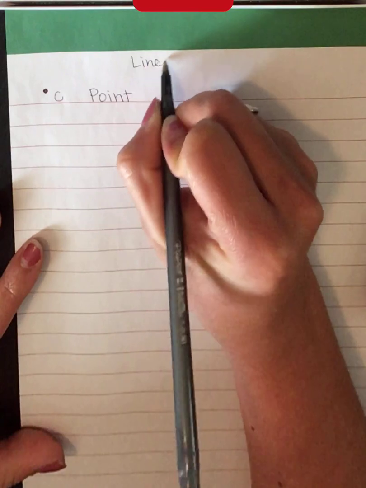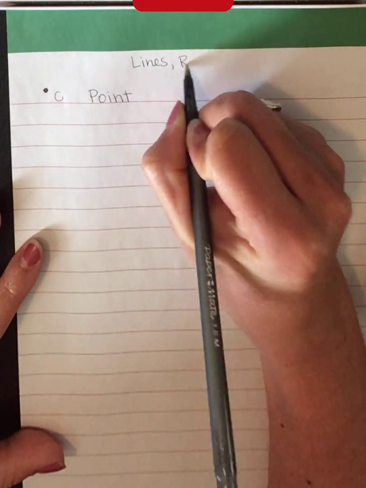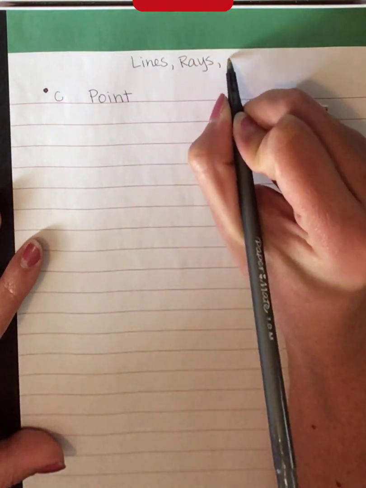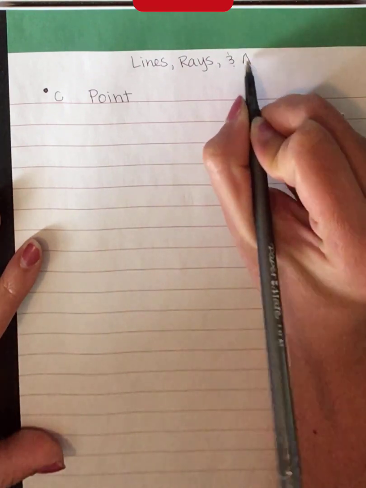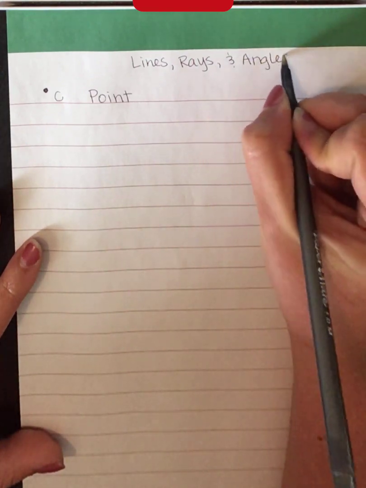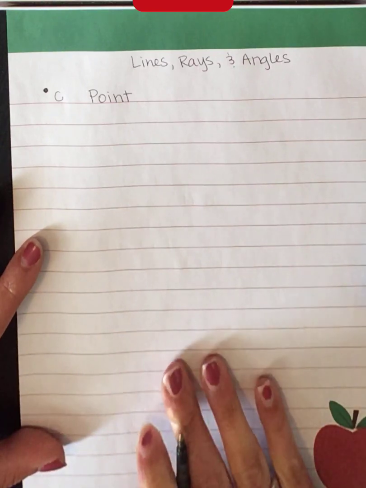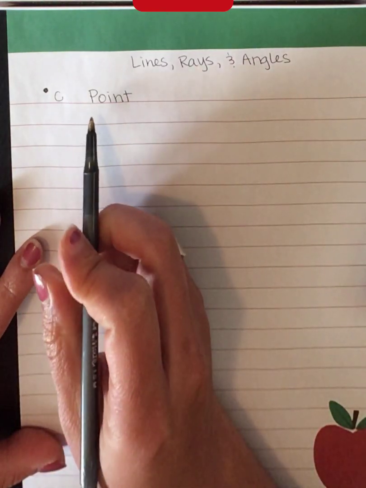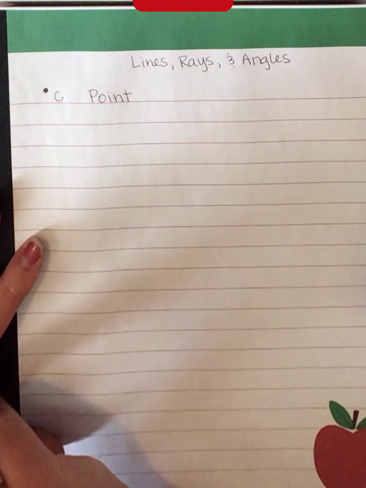Let's go up here and we'll write up at the top. We'll write lines, rays, and that's my and sign, angles. You can spell out and, or you can do an and sign. So that's a point. A point shows an exact location in space.